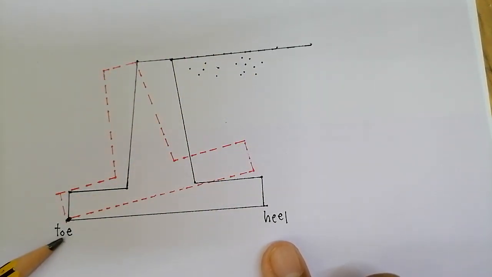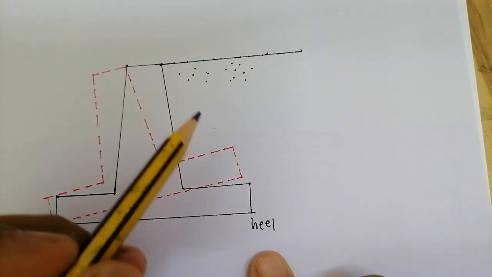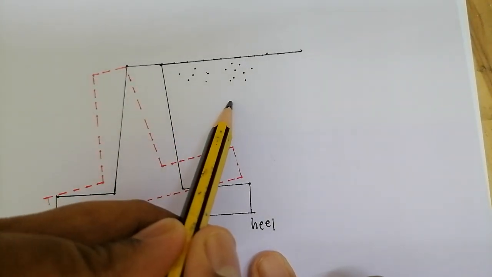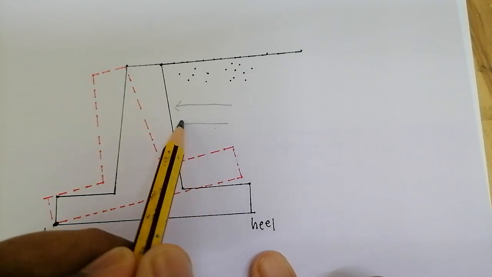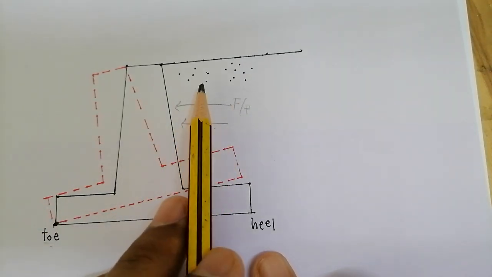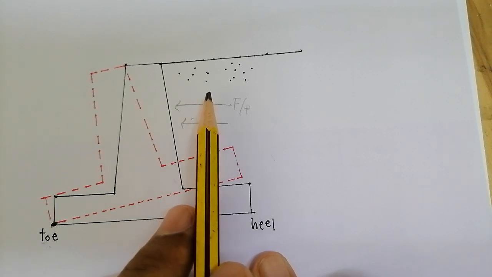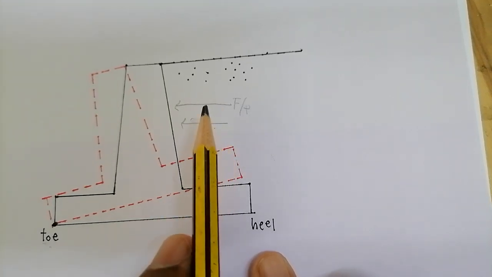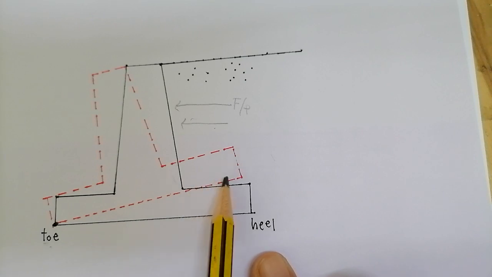about the toe. I repeat. If the force or pressure coming from the soil and the pore water behind your wall is big enough, it might cause your retaining wall to overturn about the toe.